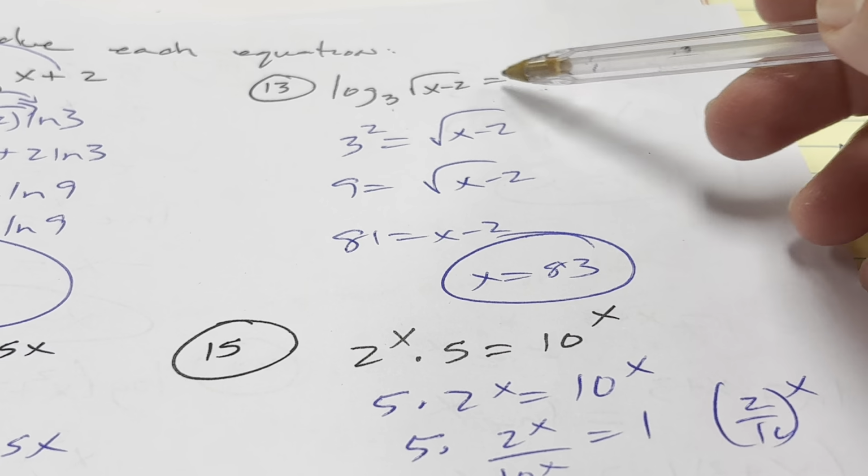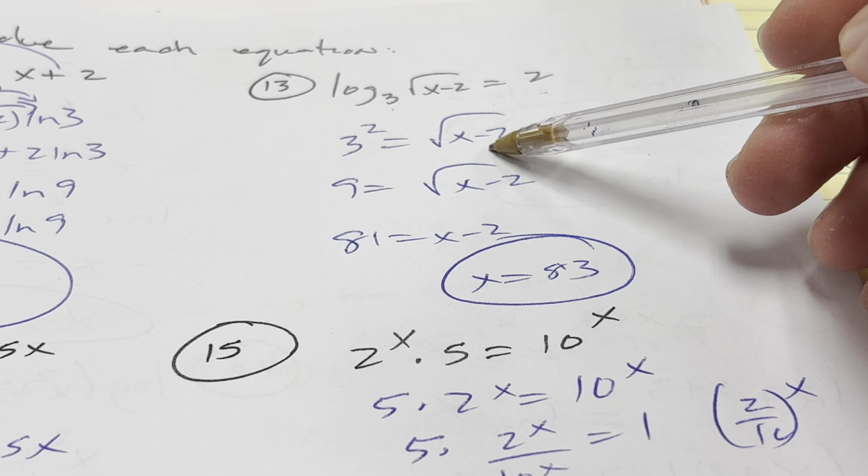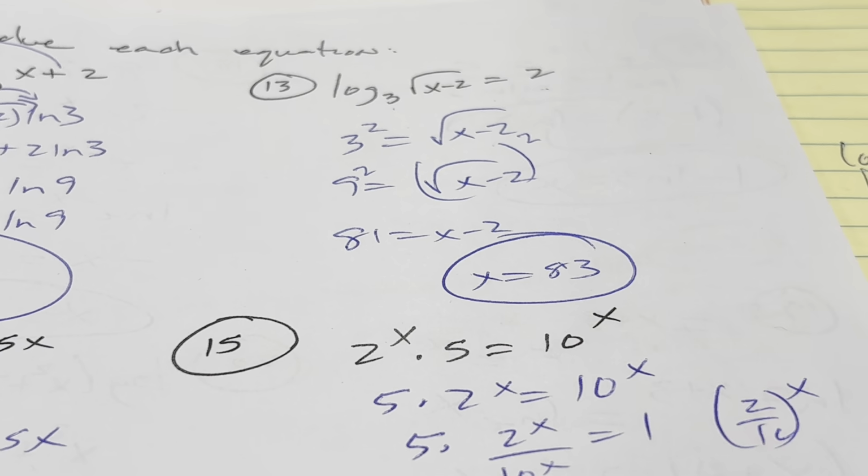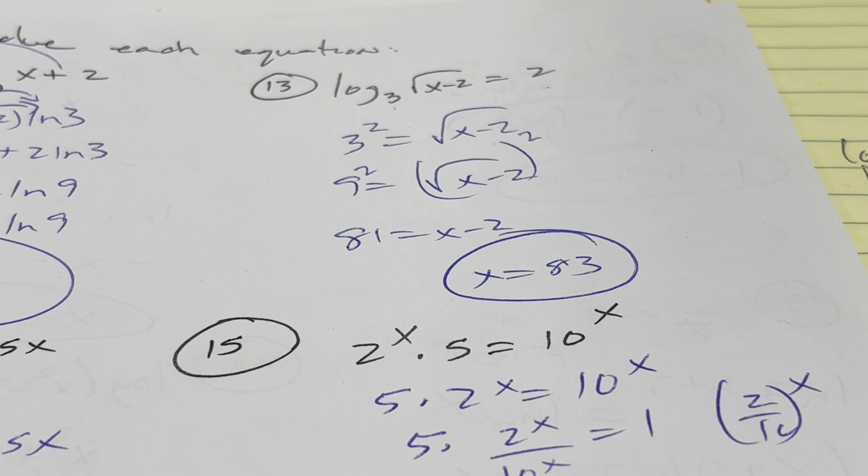Here we are, number 3. 3 is the base, 2 is the exponent, and x minus 2 in the square root is the answer. So 9 is equal to the square root of x minus 2. I'm going to square both sides. 81 is equal to x minus 2. X is equal to 83.